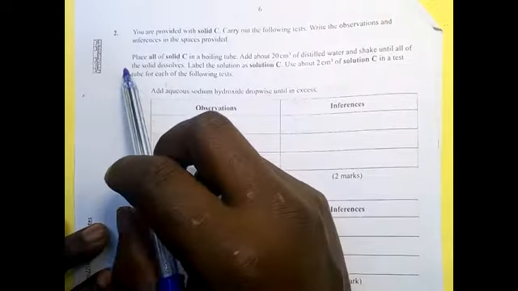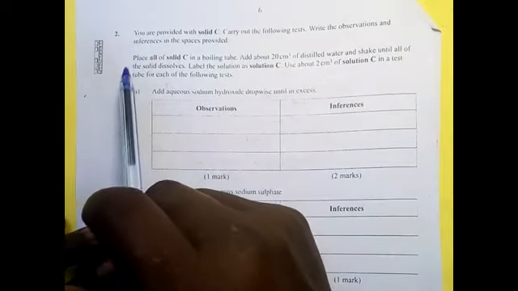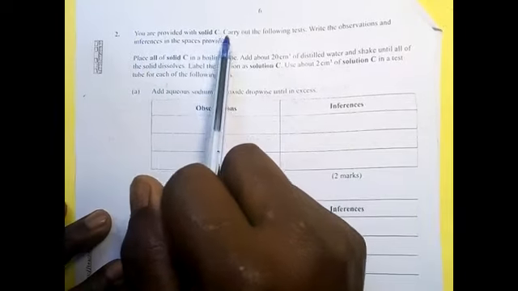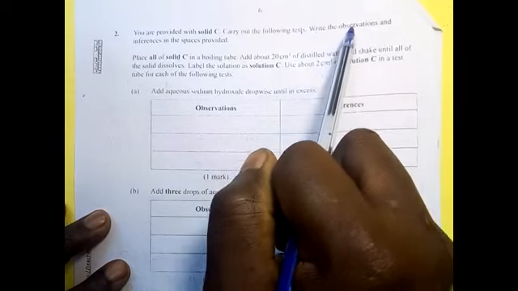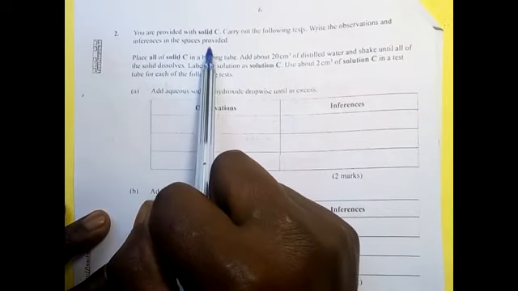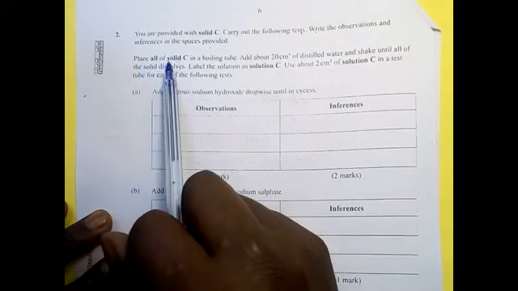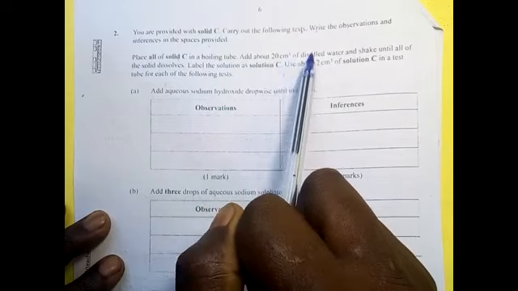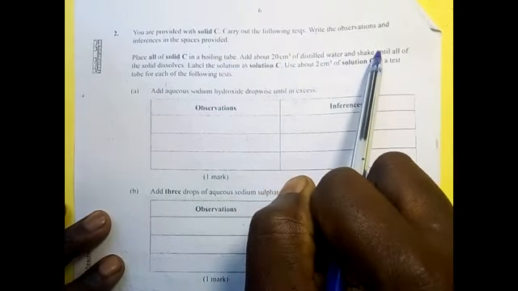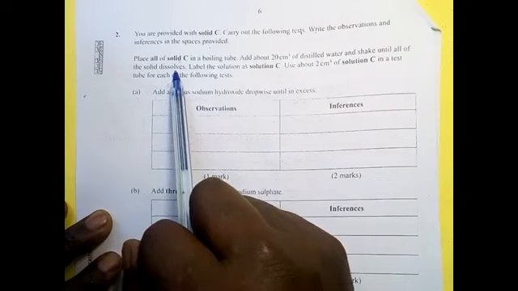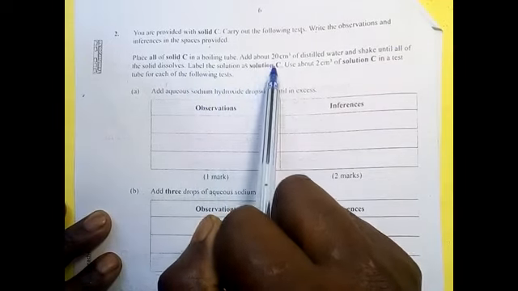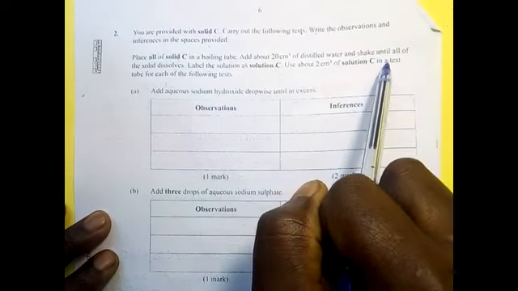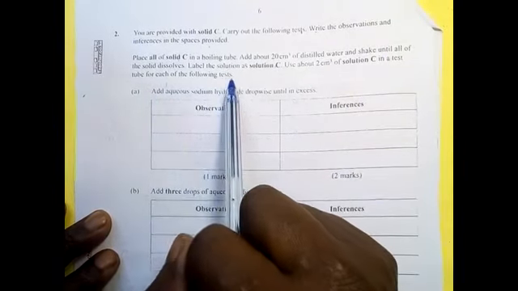Now allow me to take you through the qualitative part of it. Question 2: you are provided with solid C. Carry out the following tests and write the observations and inferences in the spaces provided. Place all solid C in a boiling tube, add about 20 cm³ of distilled water, and shake until all the solid dissolves. Label the solution as solution C. Use about 2 cm³ of solution C in a test tube for each of the following tests.